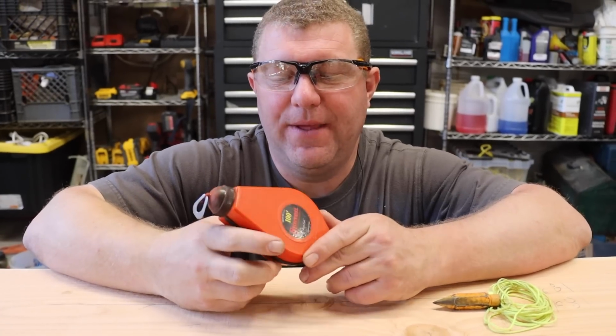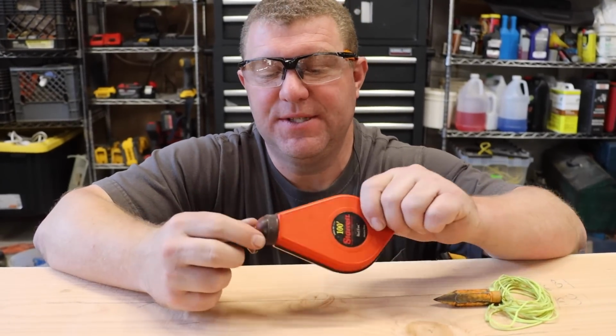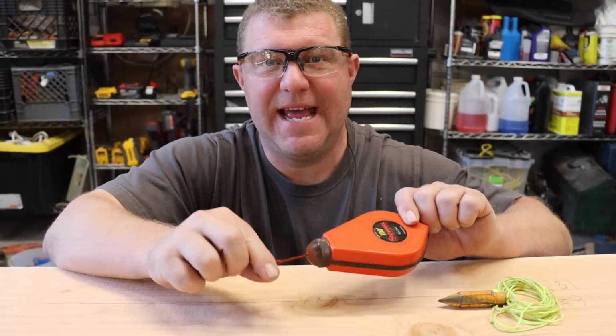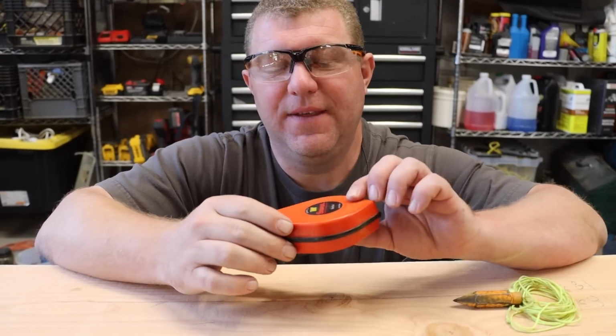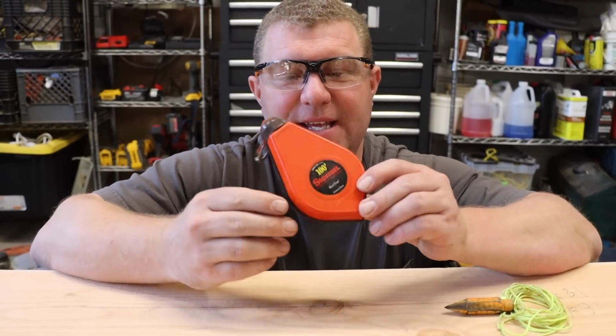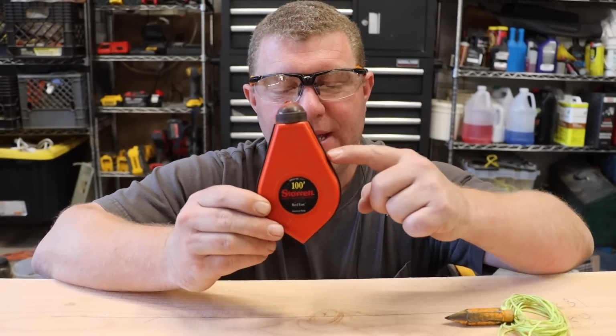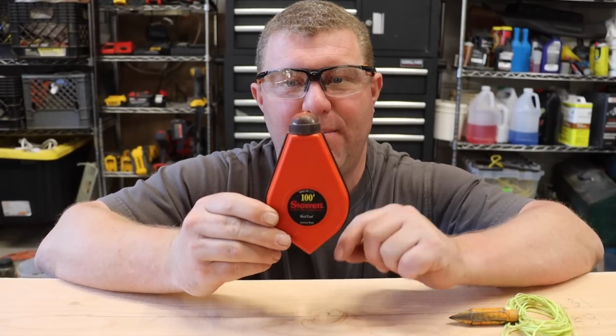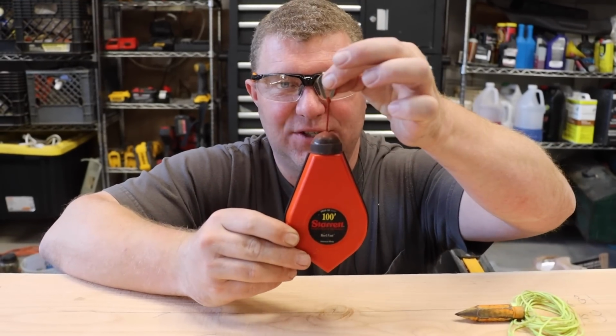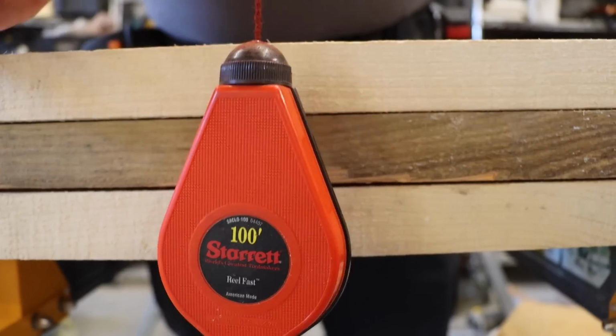So a lot of you out there have a chalk box, and we use them to pull lines and snap lines, right, to make cuts and things like that. But what you might not realize is that this is also a plumb bob. Notice the shape of it comes down to a point, and you guessed it, it has a string and a hook at the top.